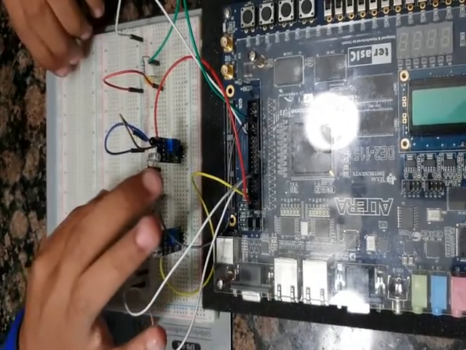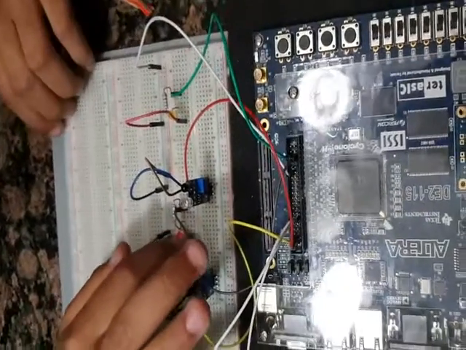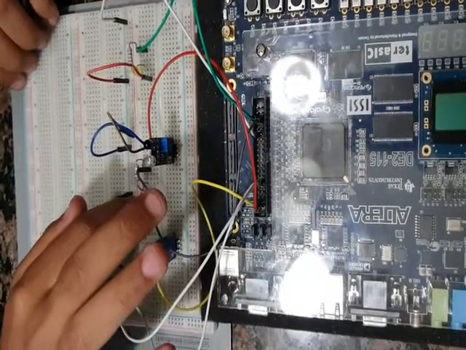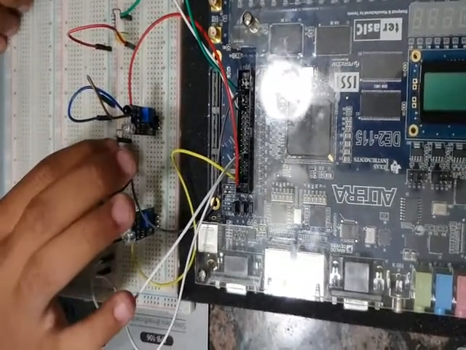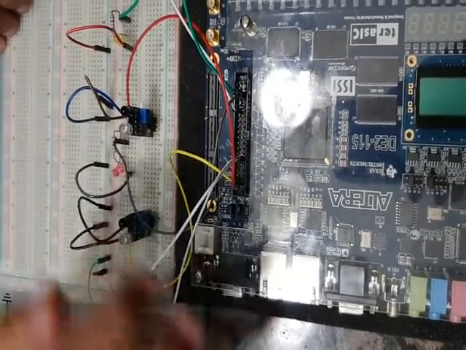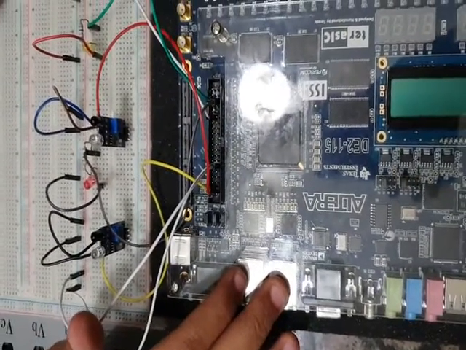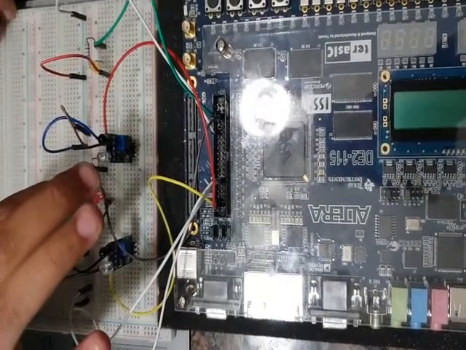Then we have the LEDs. The LED is connected in series with a resistor, gets its voltage from the Altera FPGA board, and is also connected to the common ground.